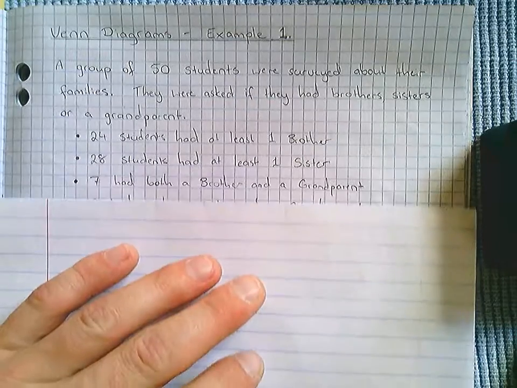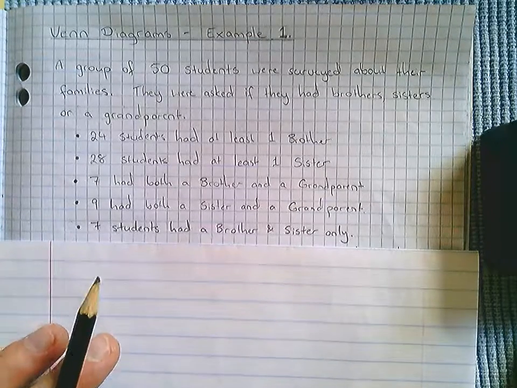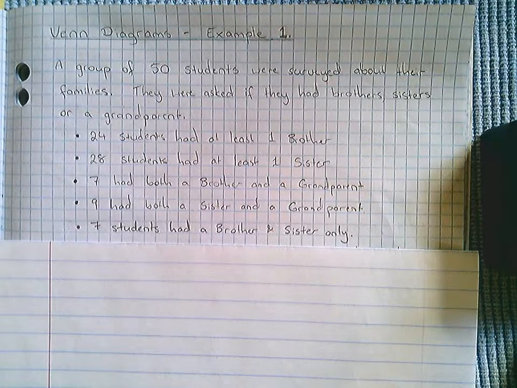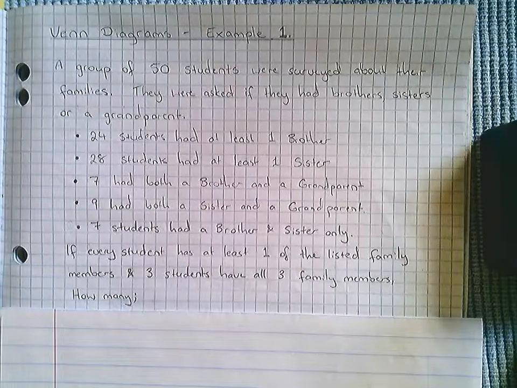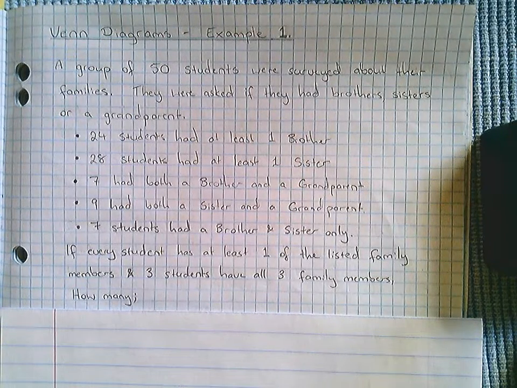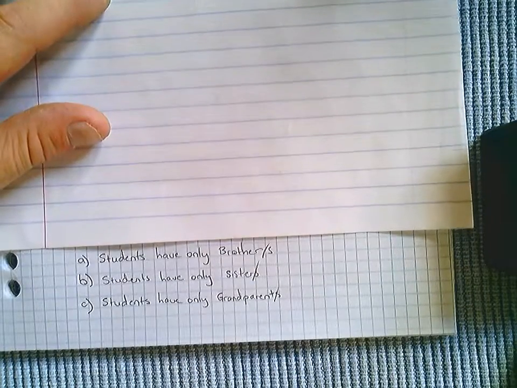24 students had at least one brother. 28 students had at least one sister. 7 had both a brother and a grandparent. 9 had both a sister and a grandparent. And 7 students had a brother and a sister only. If every student had at least one of the listed family members and 3 students have all 3 family members, how many? And the question I have got written down the bottom of the page, A, B, C.